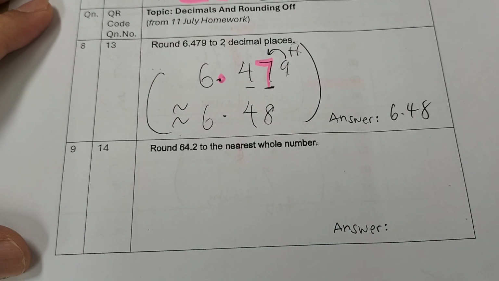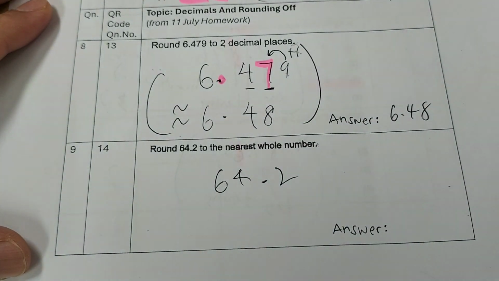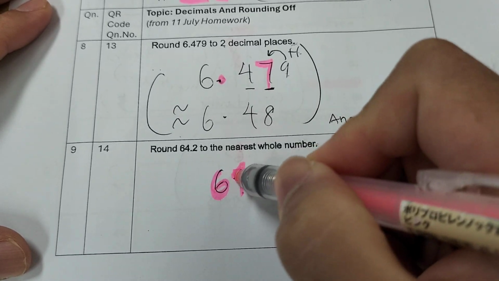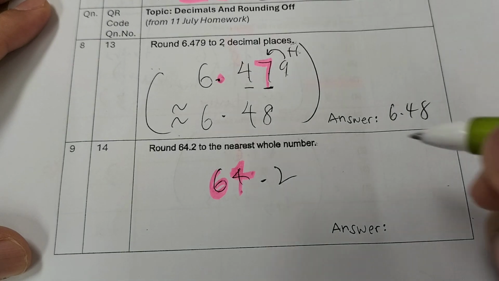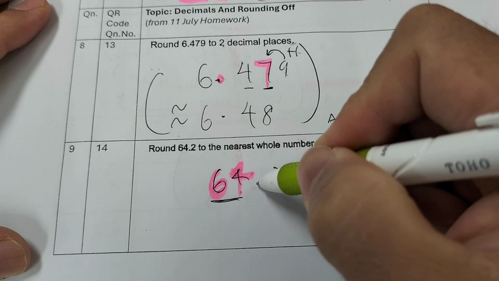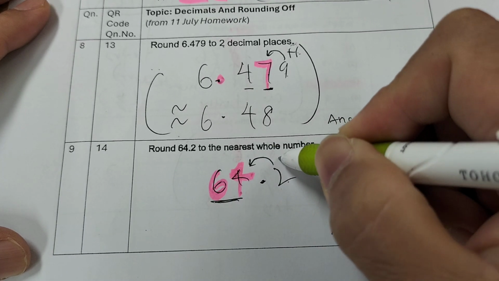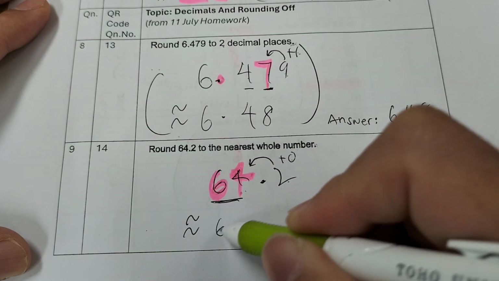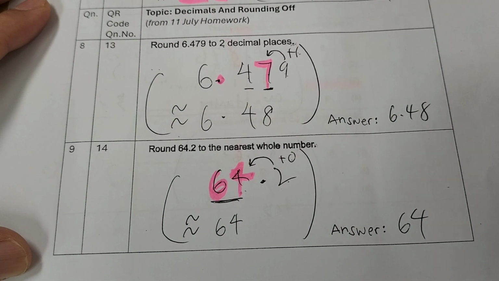Round this number to the nearest whole number. So let's write this 64.2. So where is the whole number? This 64 is the whole number. It is in front of the decimal. So if you're supposed to round to the nearest whole number, you look at the digit in the first decimal place here. Is it smaller than 5? Yes, so you plus 0, put your curly equal sign. 0 plus 64 is 64. So make sure you write this down for your corrections.